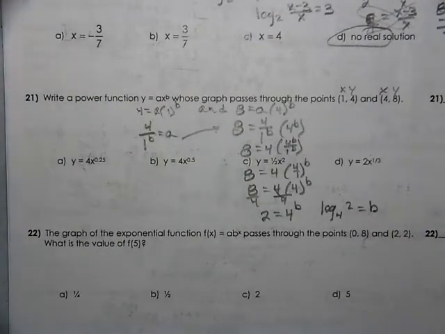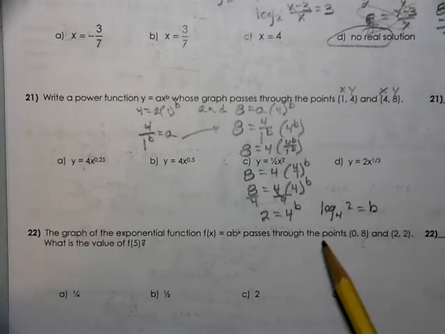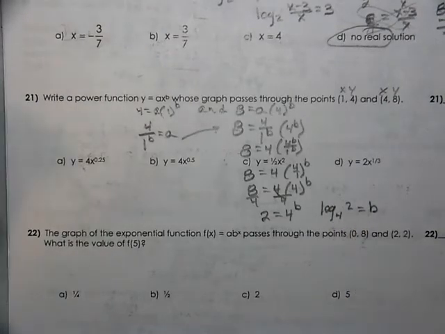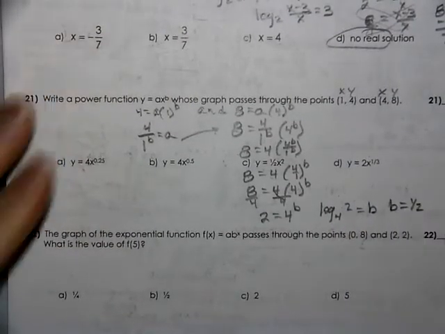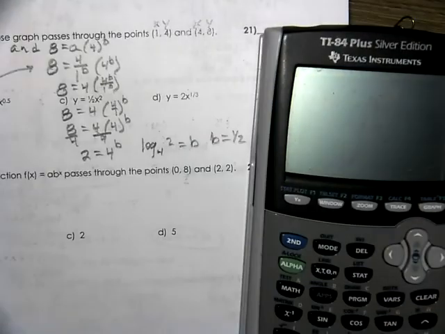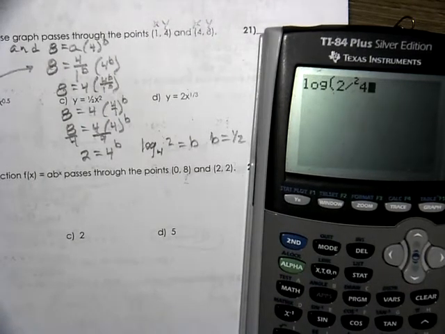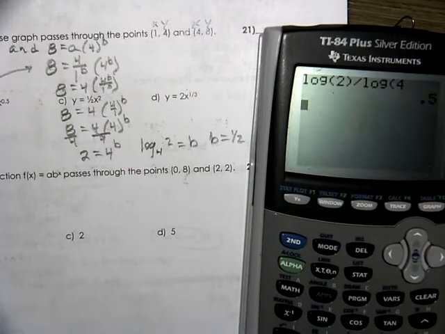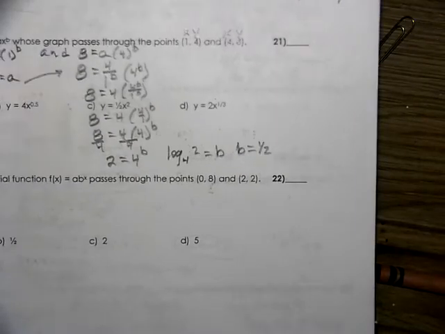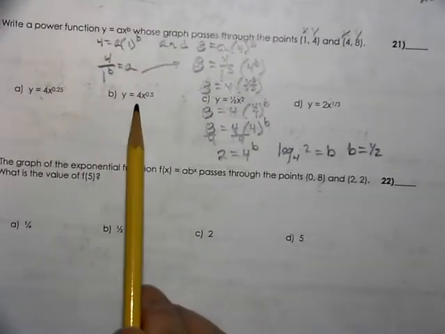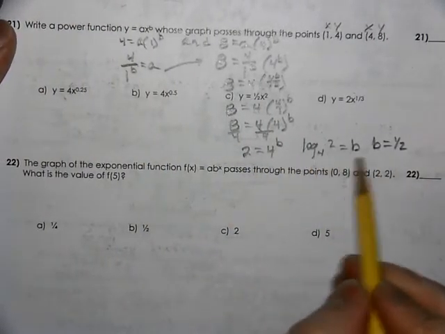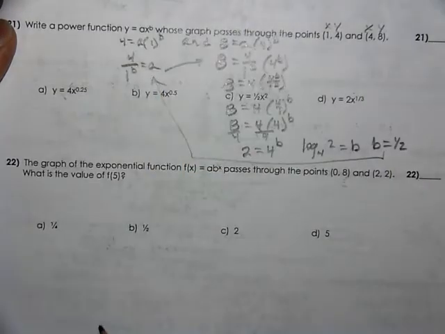And if you're not sure what it is, you could use a change of base formula, but it would be the square root of 4 makes 2. So b would have to equal a half. Change of base formula, if you didn't know that, you could say log of 2 divided by log of 4 and get 0.5. So obviously that narrows it down to this choice right here so far. But now let's take our b and plug it back into our a value.